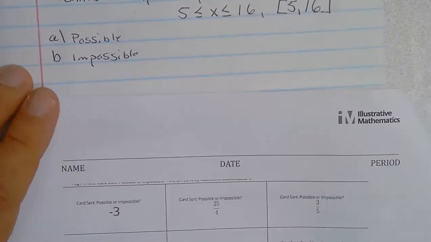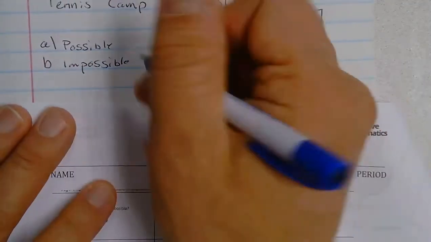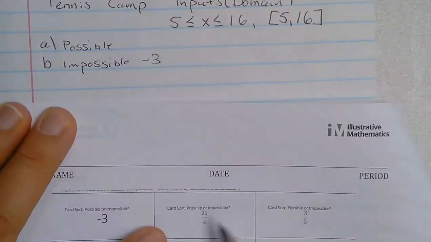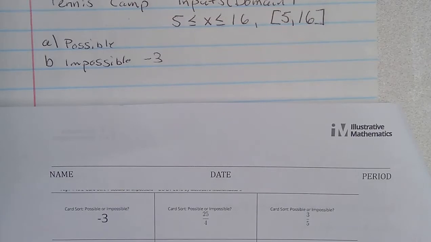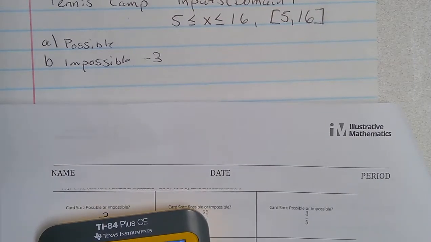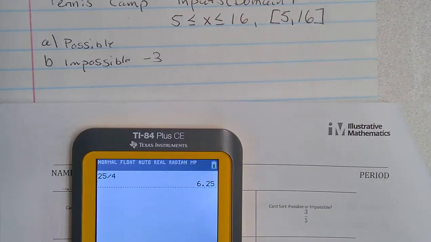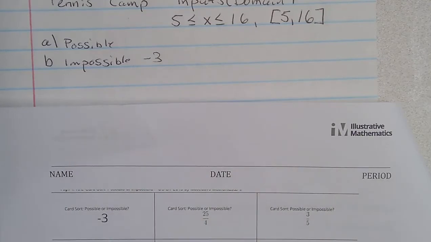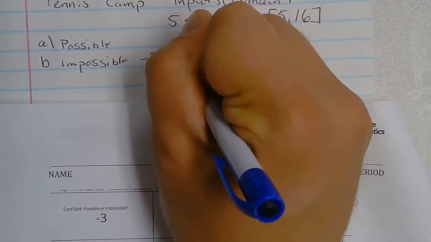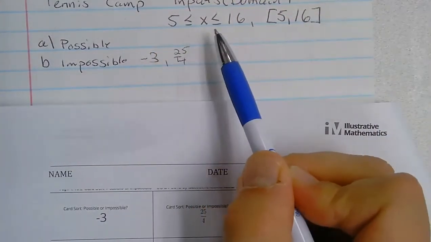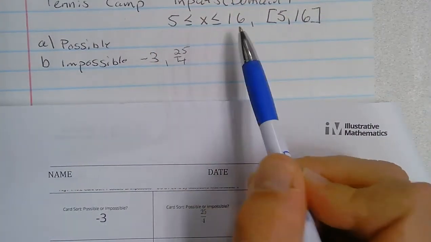So -3 is not possible. 25 over 4, well, that leaves us a fraction. Remember when we converted that, we had 6.25. You can't have 6.25 people, so that's not a possible input. You have to have strictly an integer or whole number between 5 and 16.